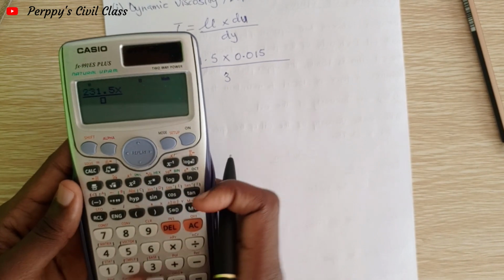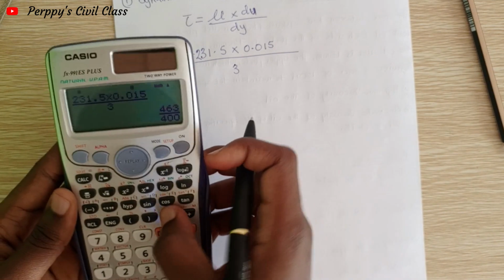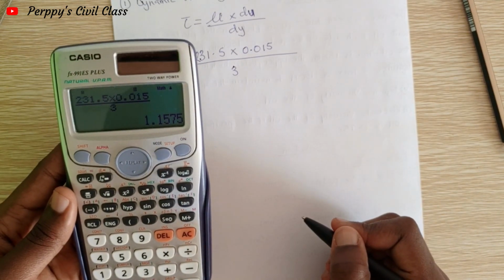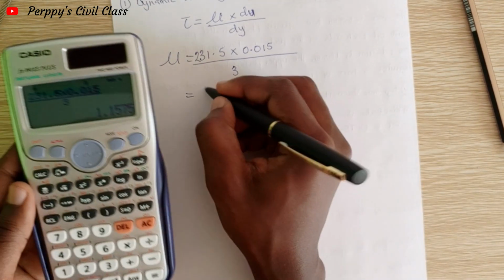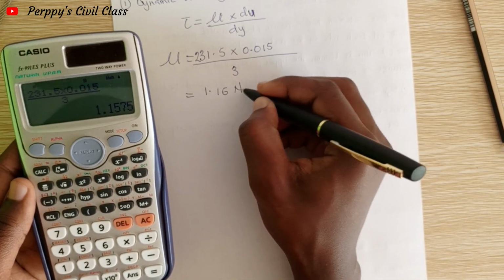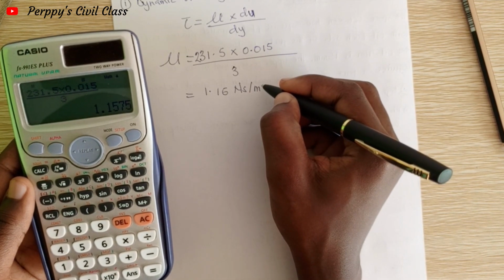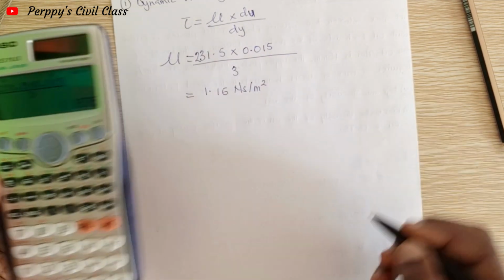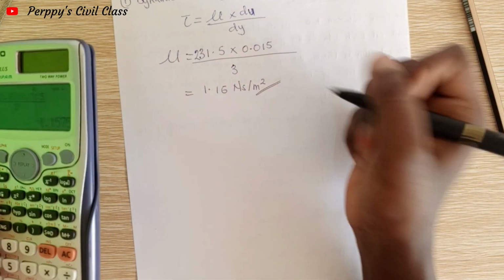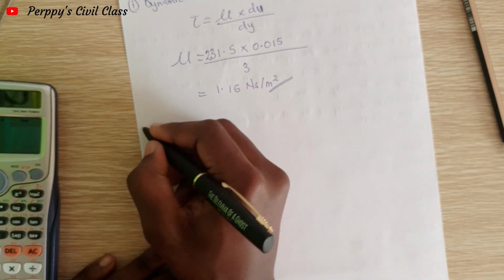Quickly we punch this: 231.5 times 0.015 divided by 3. This gives us 1.157, so 1.16 Newton seconds per meter squared.